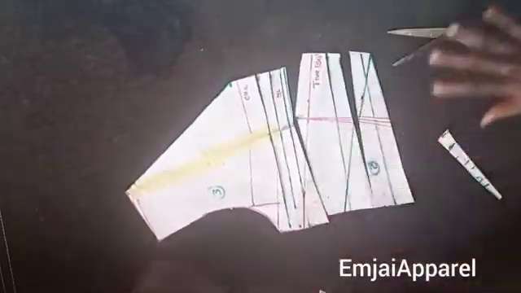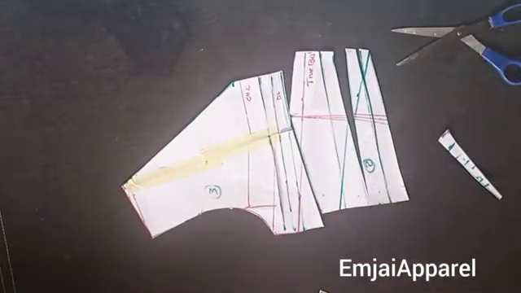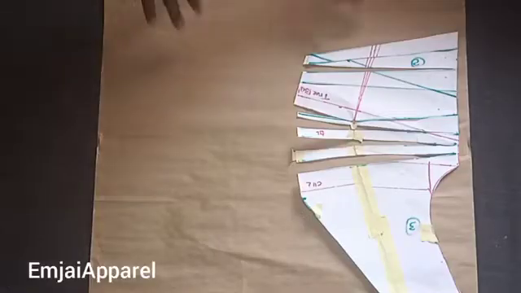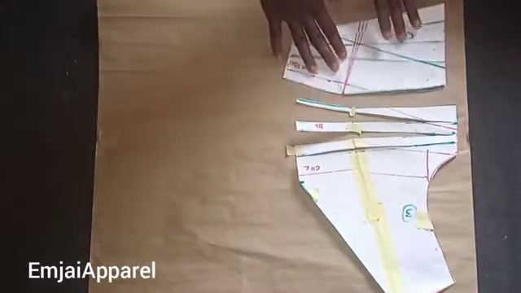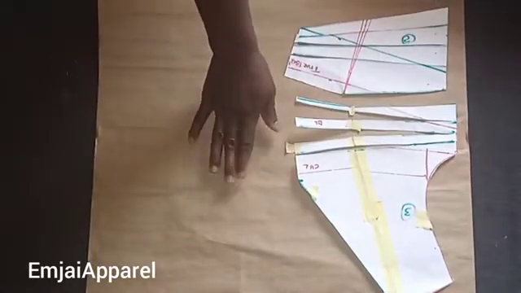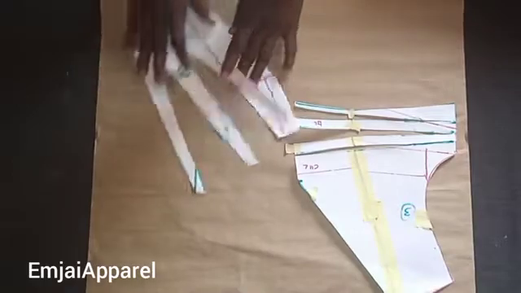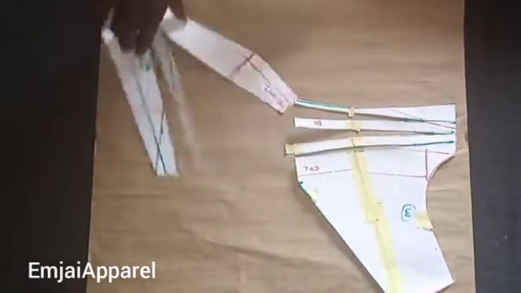So after cutting it out like this, the next thing we'll be doing is to spread it on another paper. So we are going to be spreading it on this brown paper, and in doing that we are going to be taking the lower part to this point. We are going to be turning it this way like this. So I'm going to be repeating it again.